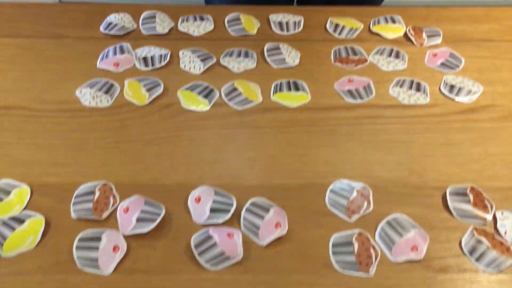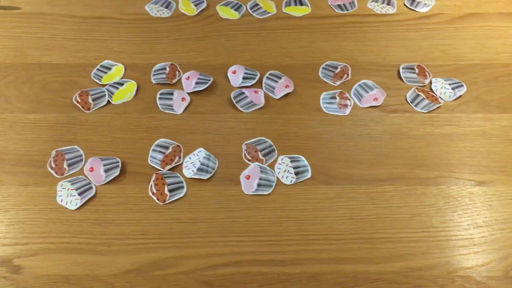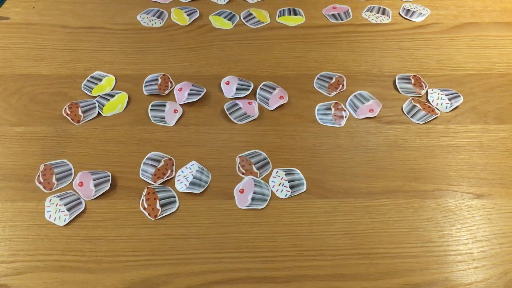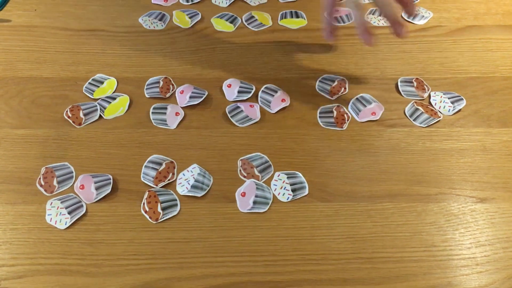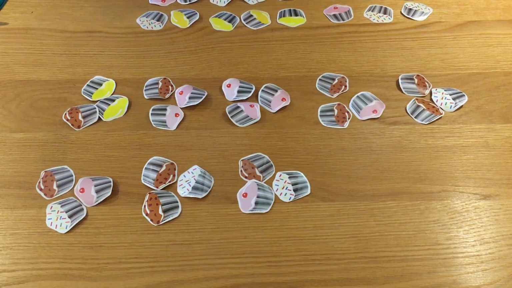Looking at the other set of images, this is the kind of bags of cakes. We have 24 cakes, they're put into bags of 3. How many 3s in 24? And we can see 5, 6, 7, 8. There are 8 3s in 24.